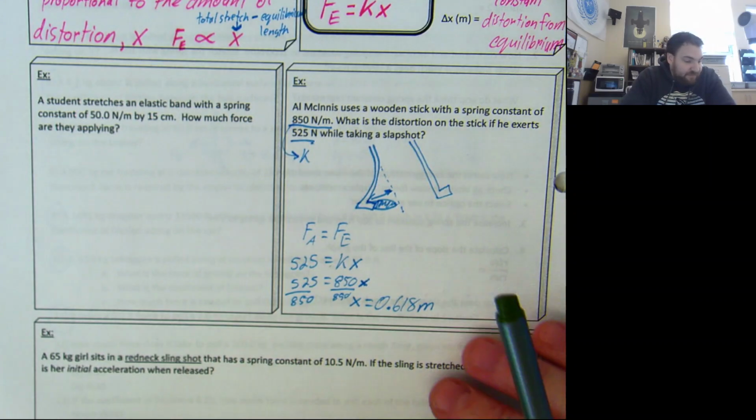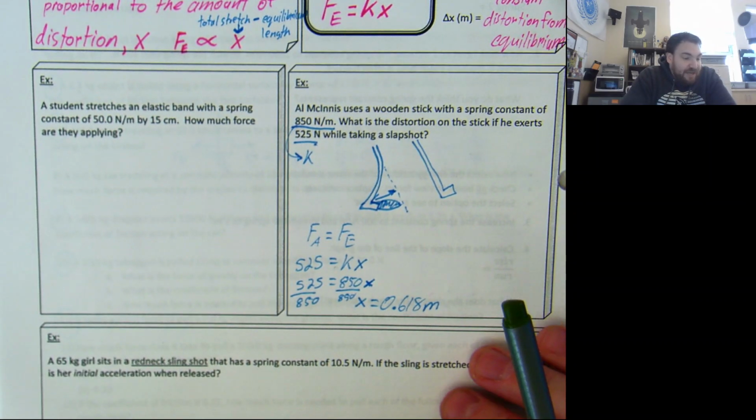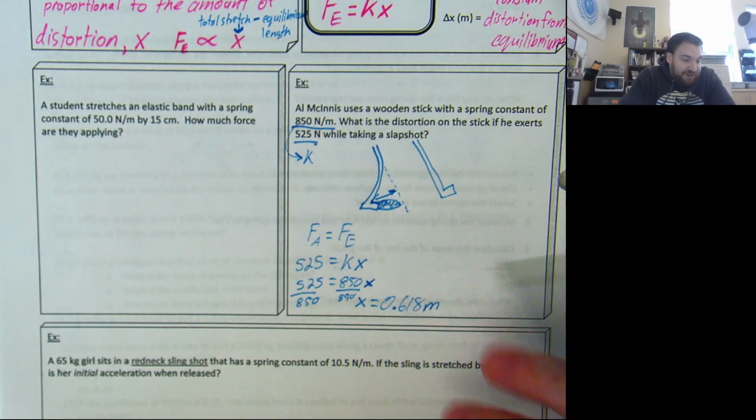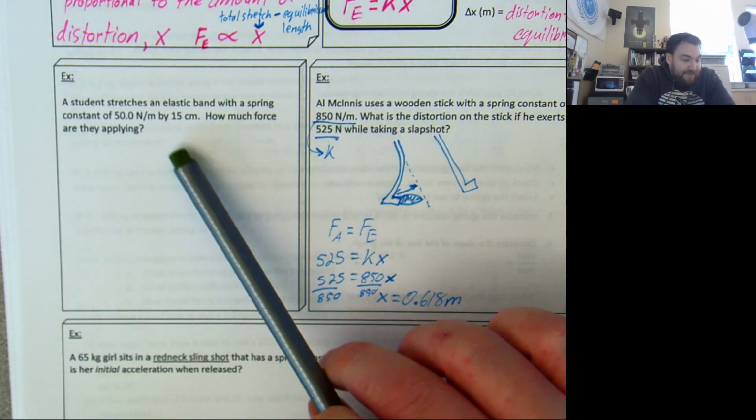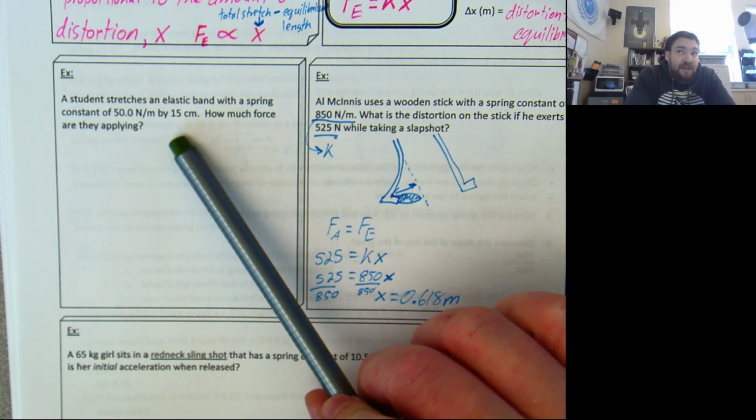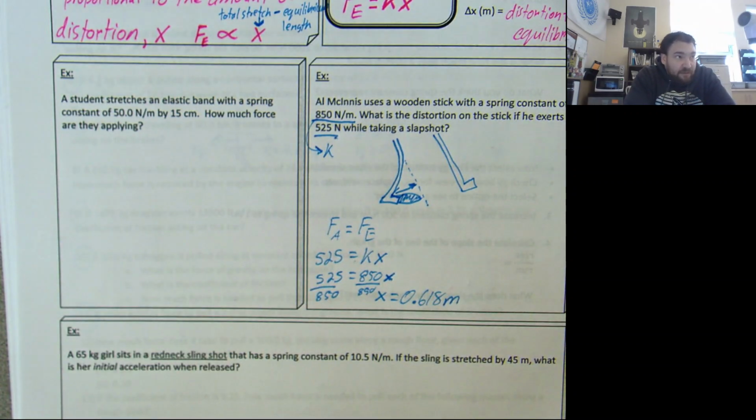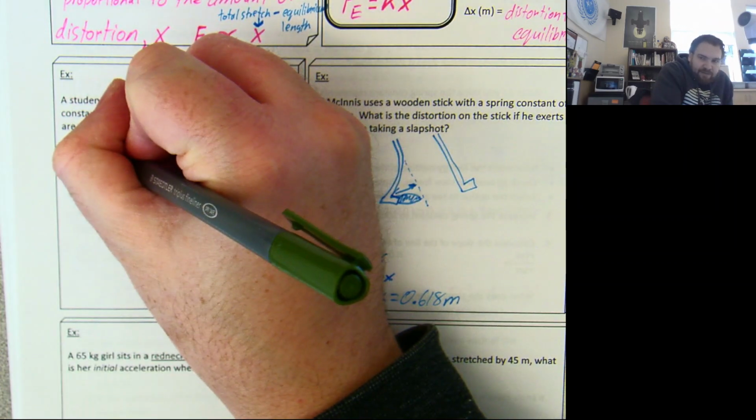Let's do another one. A student stretches an elastic band with a spring constant of 50 newtons per meter by 15 centimeters. How much force are they applying? Or equivalently, what's going to be the elastic force trying to bring that rubber band back together? So here's what's going on. You've got a rubber band.